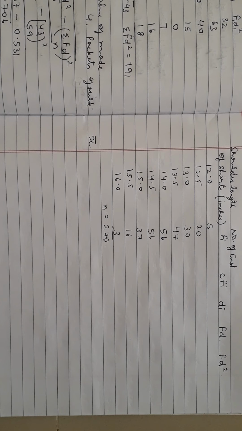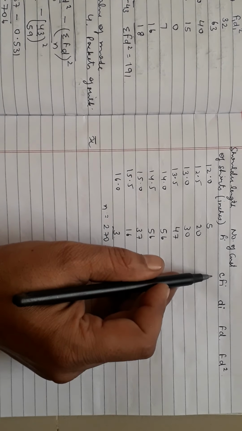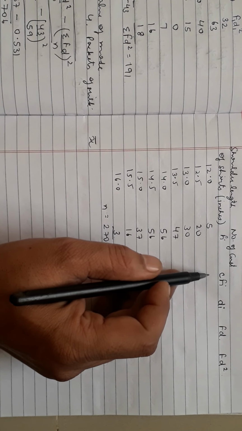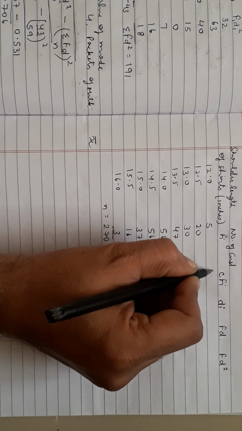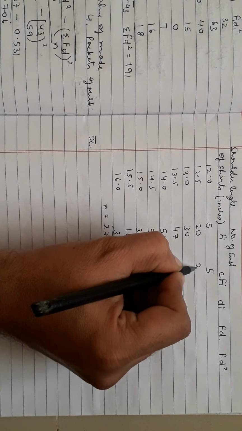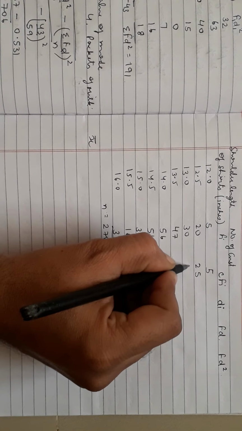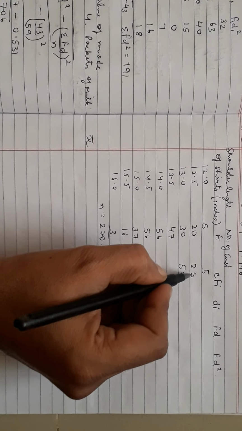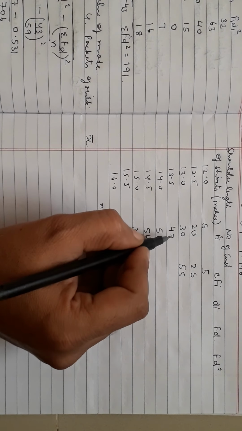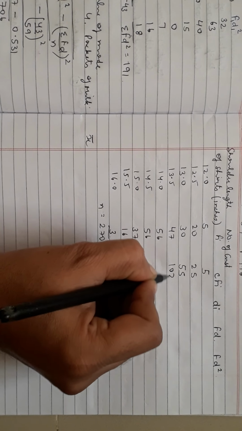Now to find the mean and median, first we will find the cumulative frequency distribution, cf. For finding the median, the cumulative frequencies are 5, then 5 plus 20 is 25, 25 plus 30 is 55, 55 plus 47 is 102.